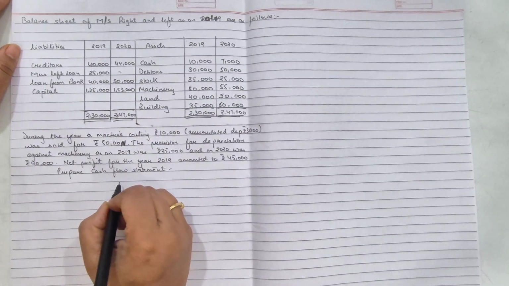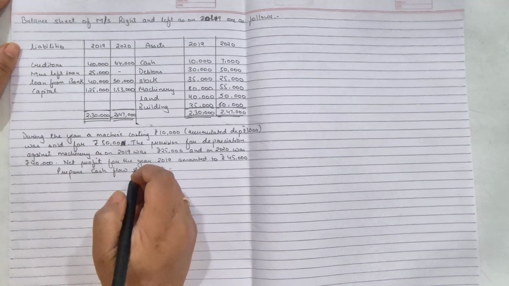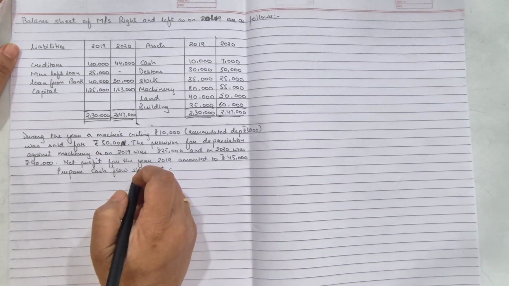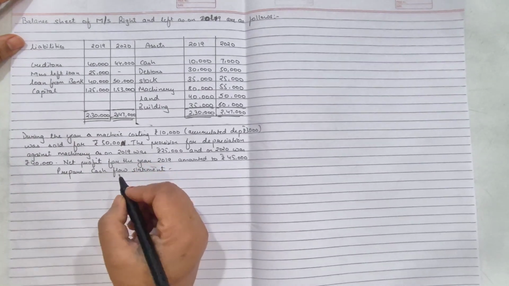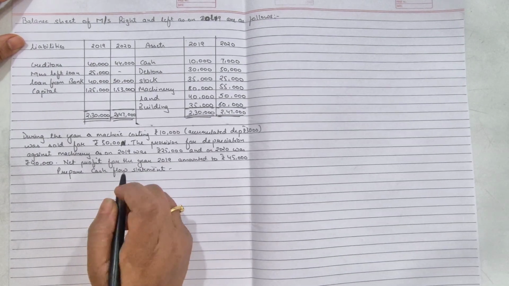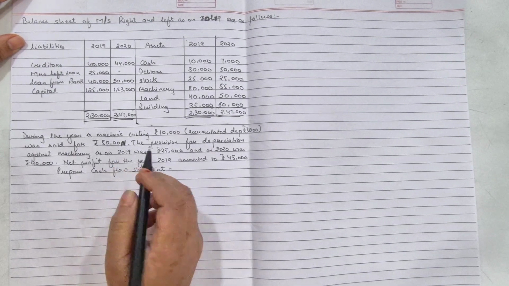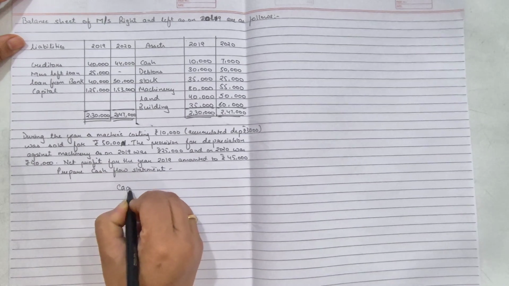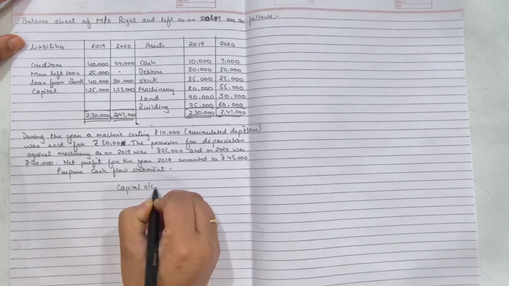Now you have to prepare a cash flow statement, students. Before making a cash flow statement, we will make some accounts because there are some hidden transactions. Our first account would be the capital account, students.